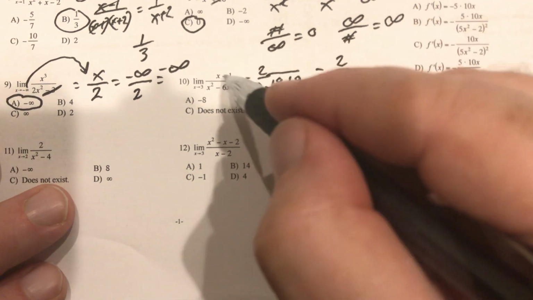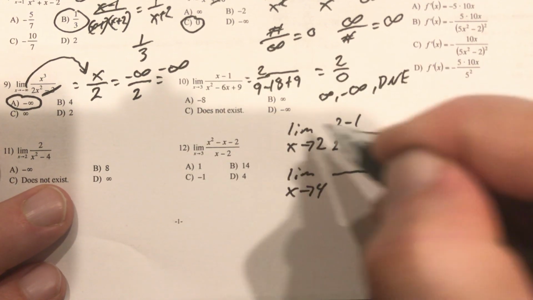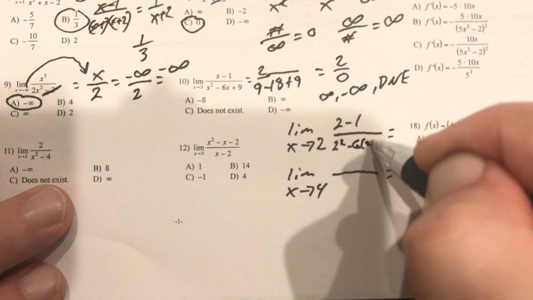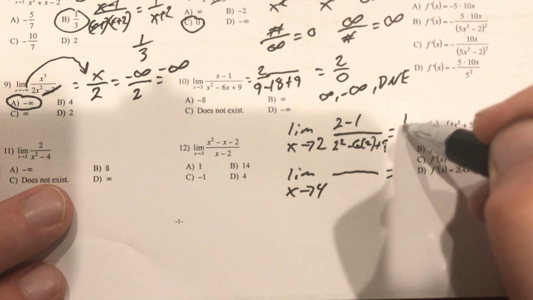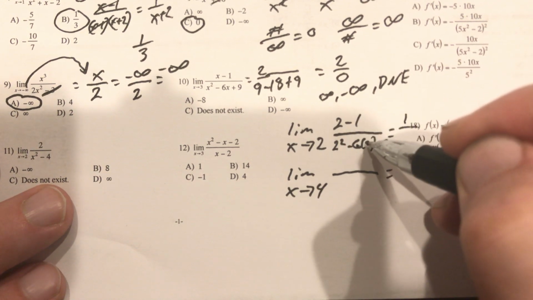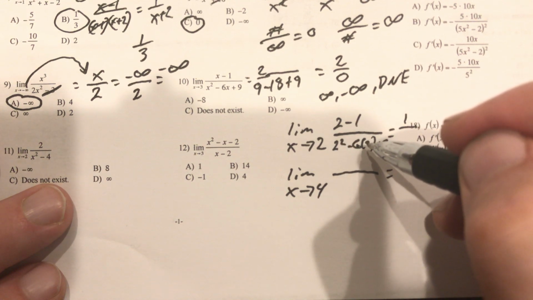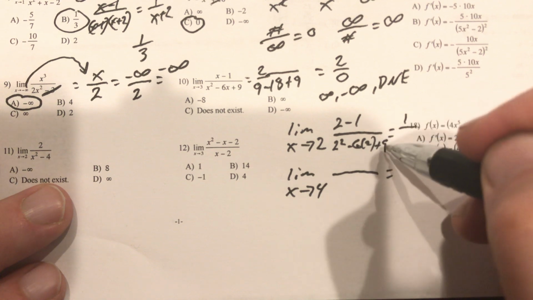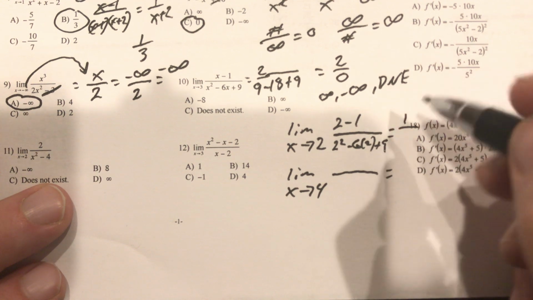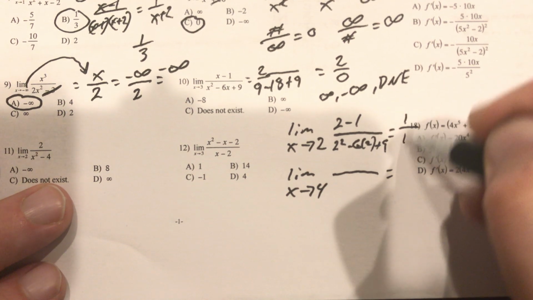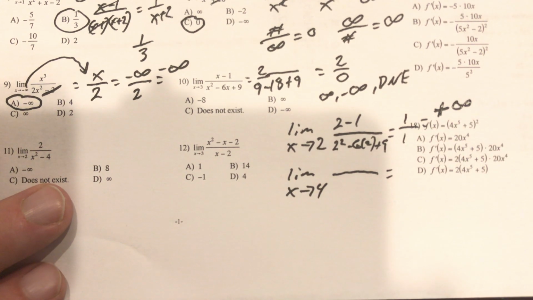So when we plug in 2, we get 2 minus 1, and then 2 squared minus 6 times 2 plus 9. Alright, 2 minus 1 is 1. 2 squared is 4 minus 12. 4 minus 12 is negative 8. Negative 8 plus 9 is positive 1. So it doesn't matter what this number is. It's a positive answer. Matter of fact, positive infinity.